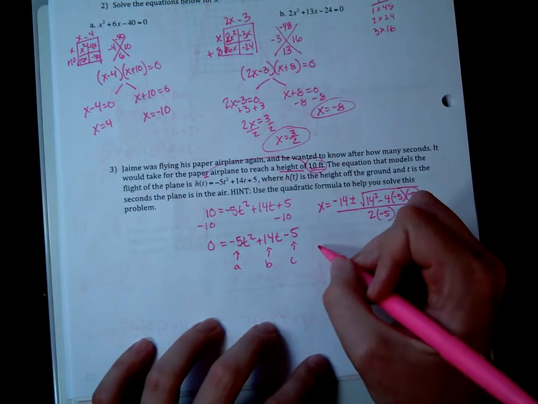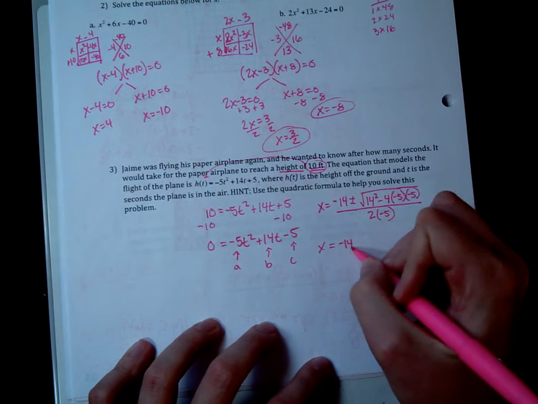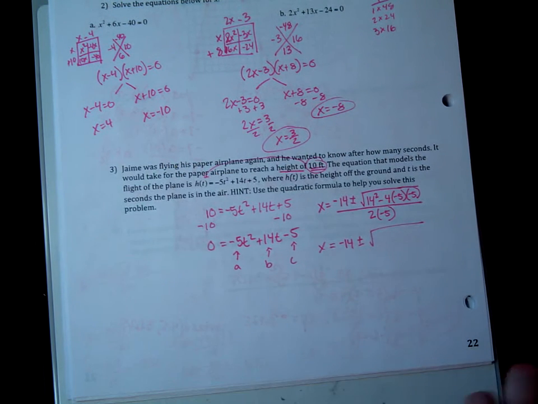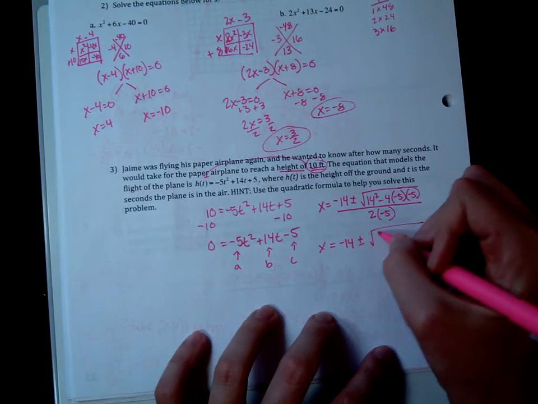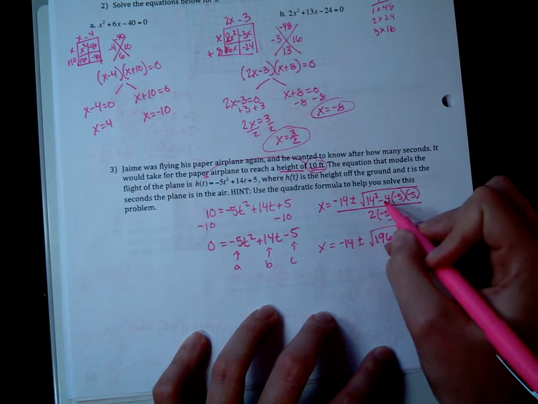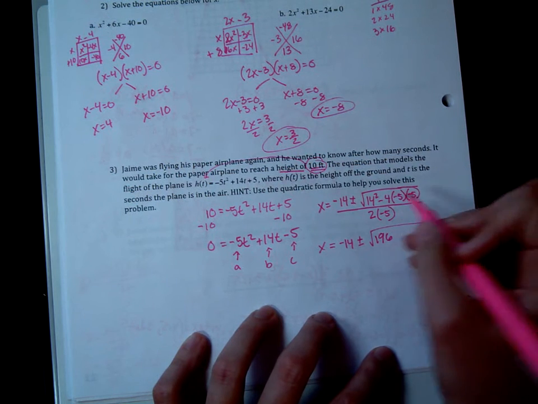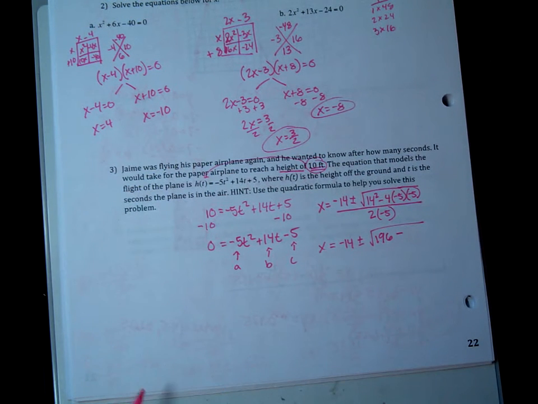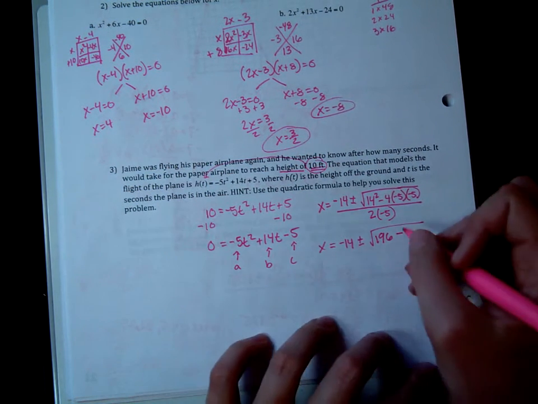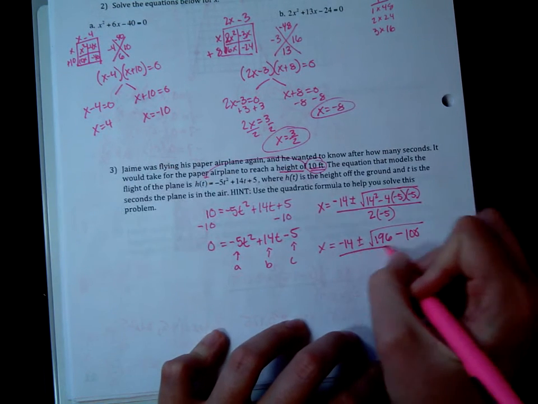Now I just simplify. X equals negative 14 plus or minus the square root. 14 squared is 196. Here I have minus, minus, minus, so that's 3 negatives, so it'll be a negative. 4 times 5 times 5 is 100, all divided by negative 10.